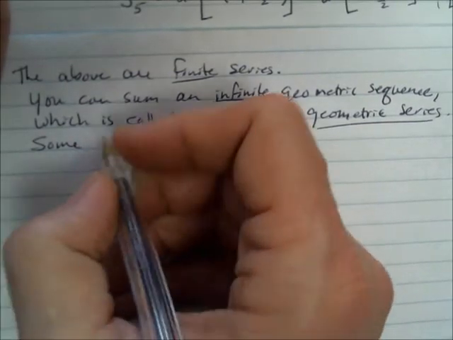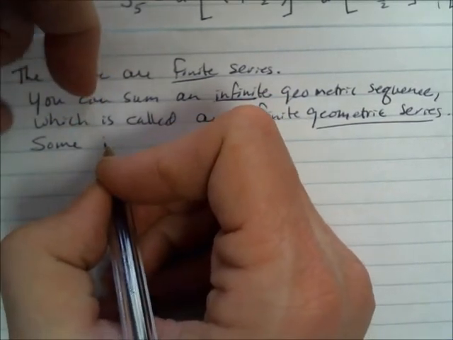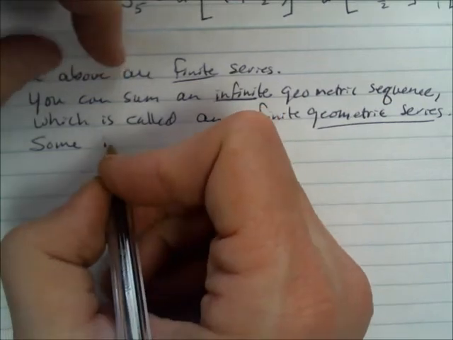Some infinite geometric series actually can be computed.